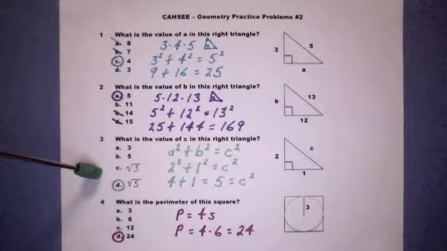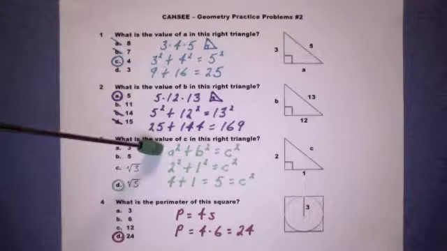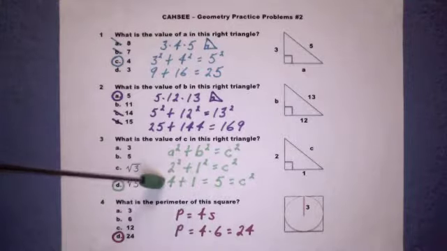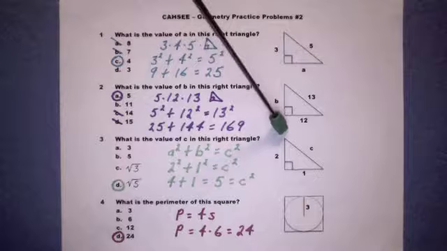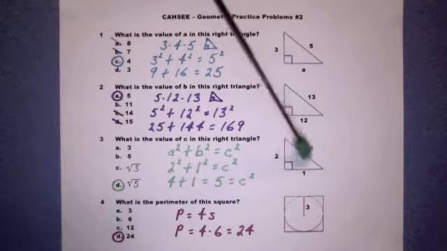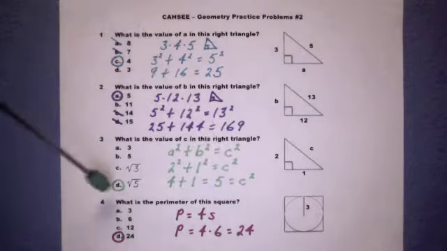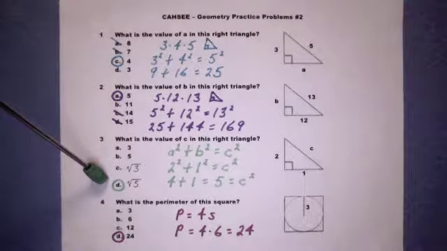Let's use the Pythagorean theorem to find out what C is. A squared plus B squared equals C squared. 2 squared plus 1 squared equals C squared. 4 plus 1 equals 5, which equals C squared. I don't want to know what C squared is. I want to know what C is. So I have to take the square root of 5. So the answer is D.